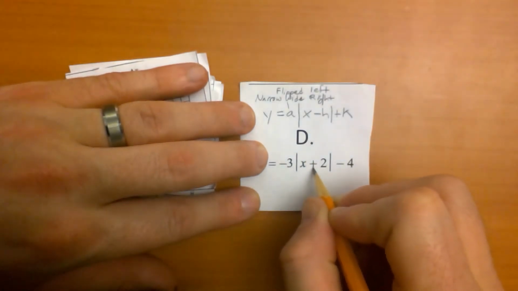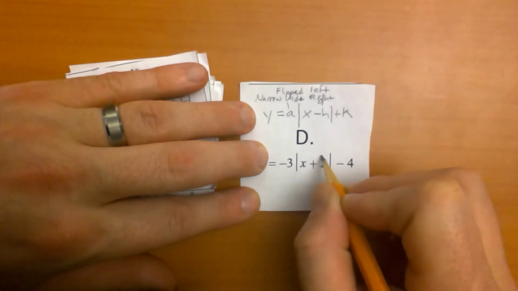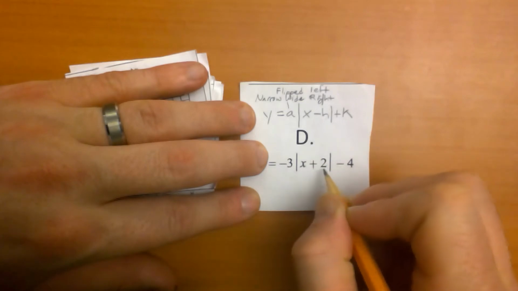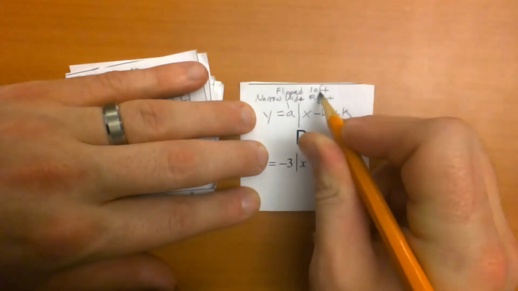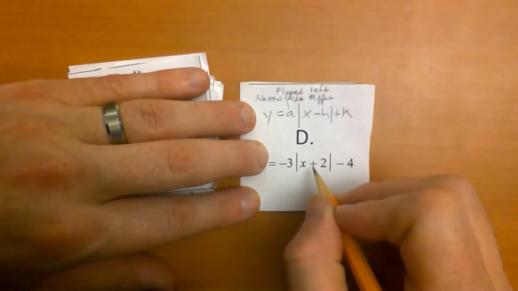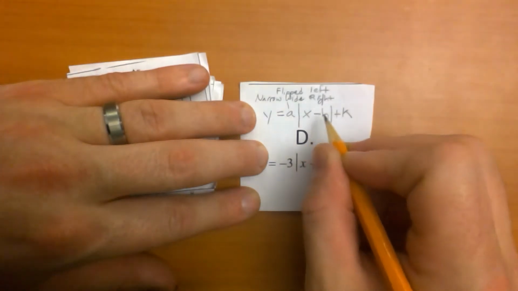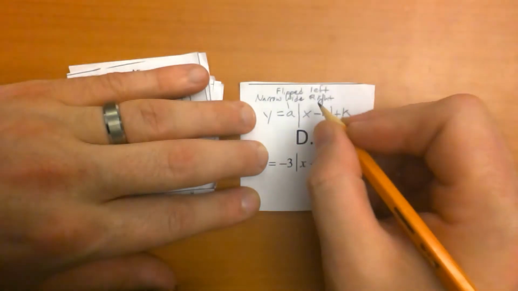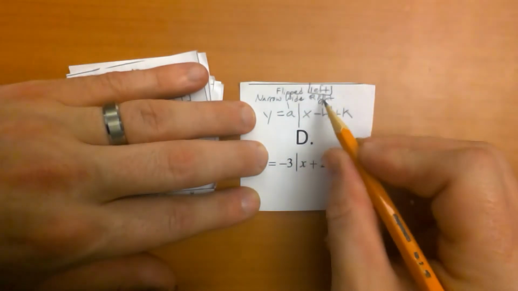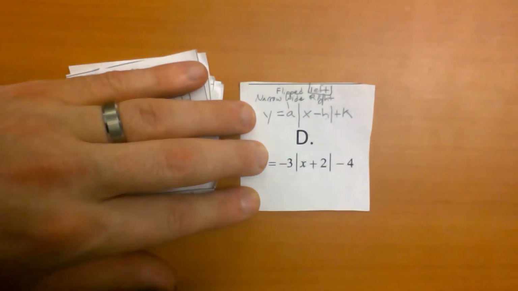So because it's positive, this means we're actually dealing with a negative 2. So what would a negative 2 mean? Should we go left or right? Again, the only reason it's addition is because we're subtracting a negative, and that would mean we're going to go left. So we're going to go left 2 with our parent function.